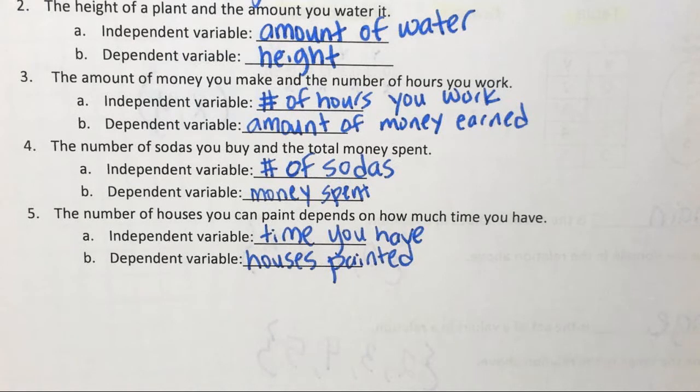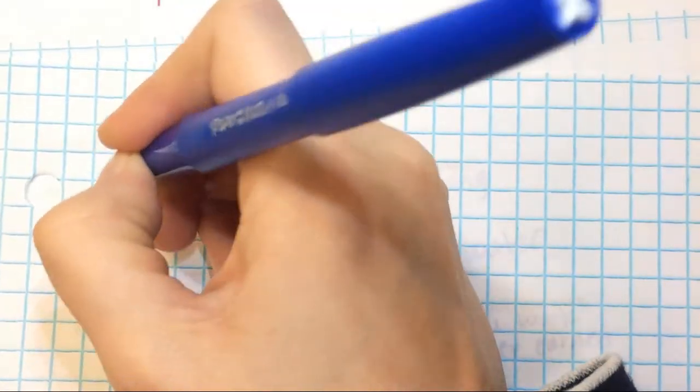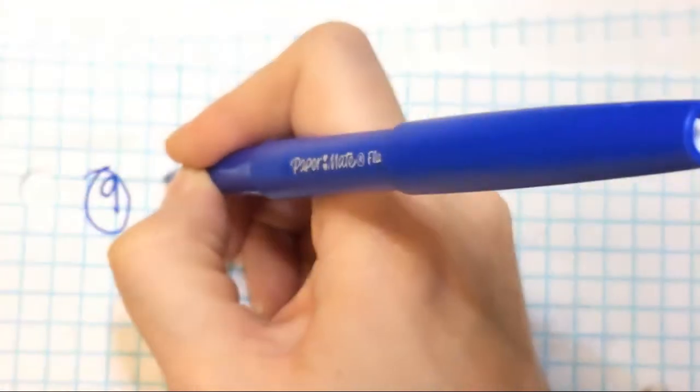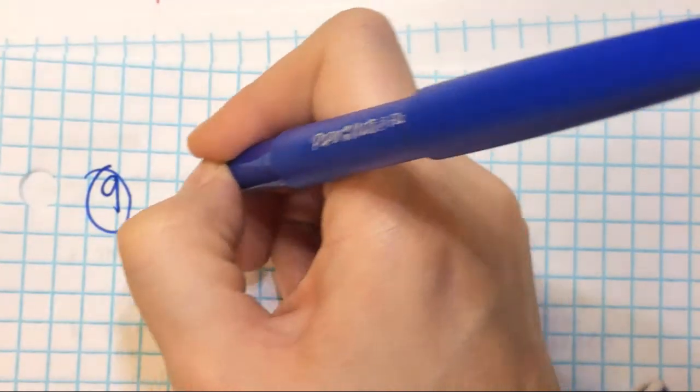Okay, open up your book to page 43, please. Open up your textbook, please. Okay, for 9 through 13 only, I do want you to write down the problem. Okay, for the other ones you don't have to, but 9 through 13, write down the problem.